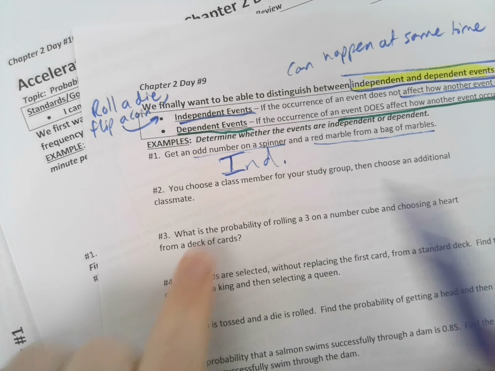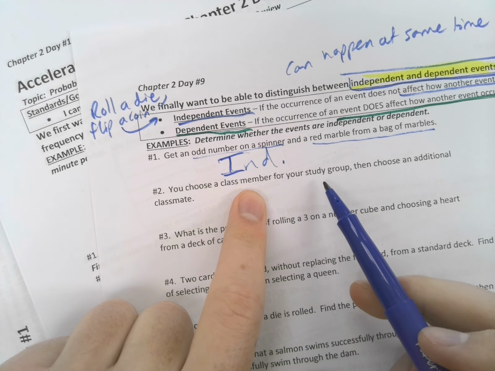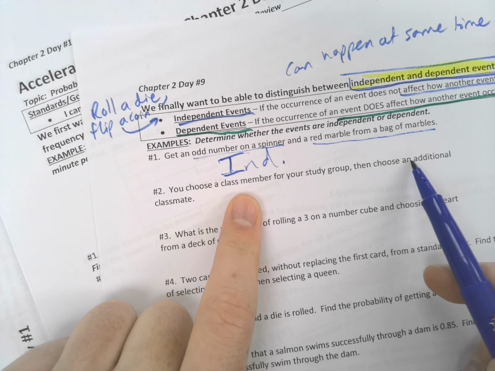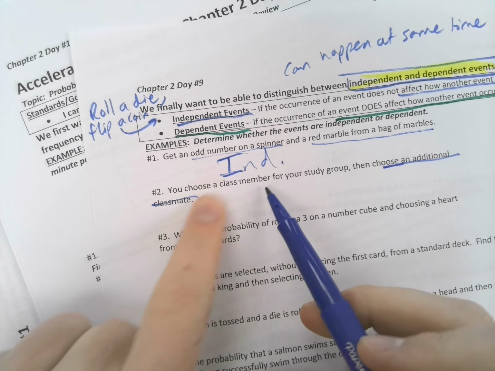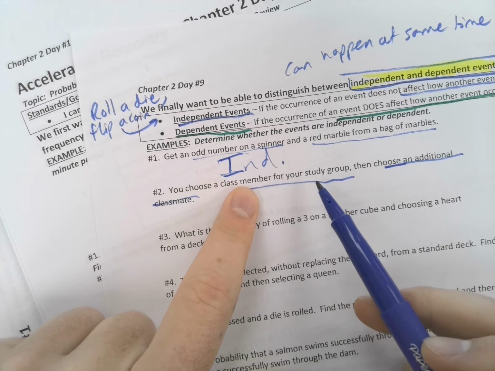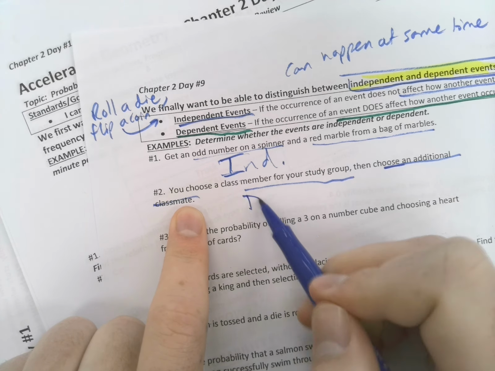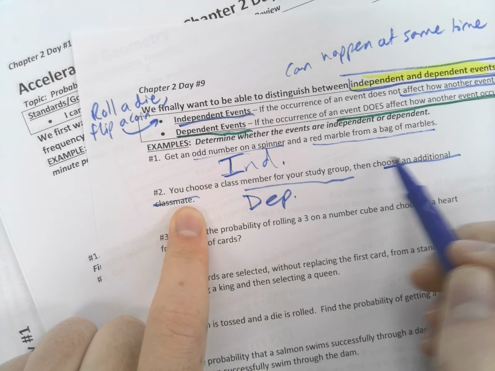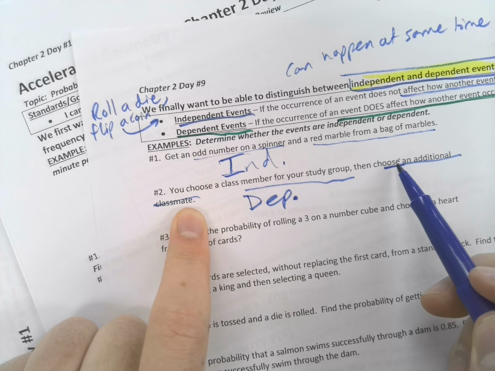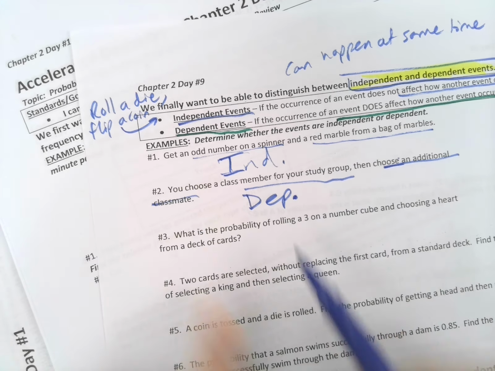How about that? You choose a class member for your study group, then you choose an additional classmate. Wait, so the classmate we chose for our study group, that person then will not have a chance to be chosen as the additional classmate. So this is going to make that dependent. Whoever gets chosen second, that's dependent on who we chose first.